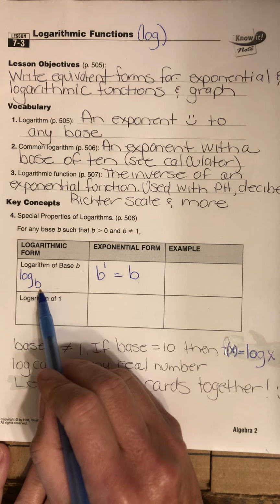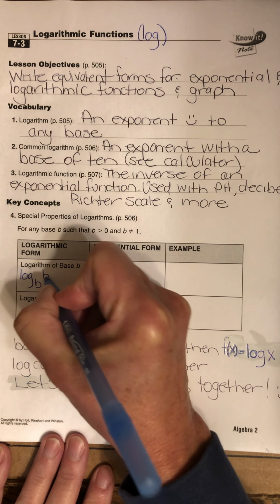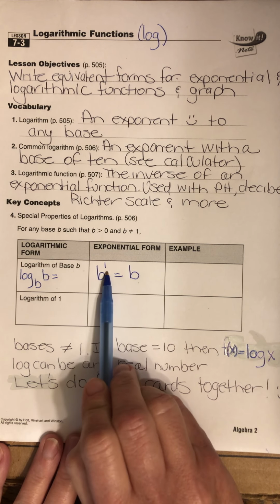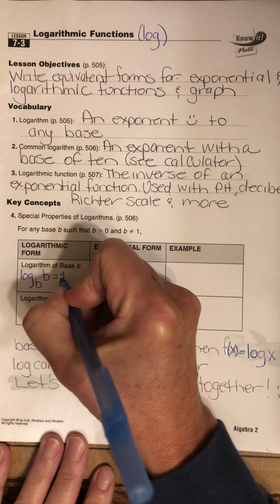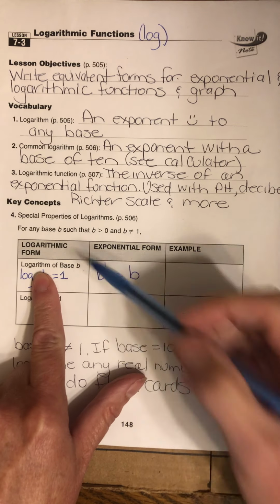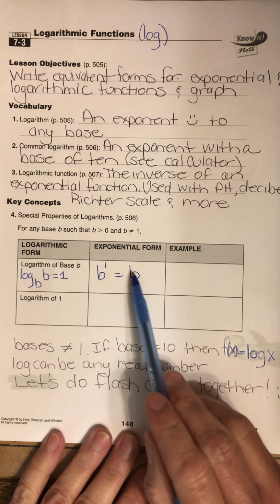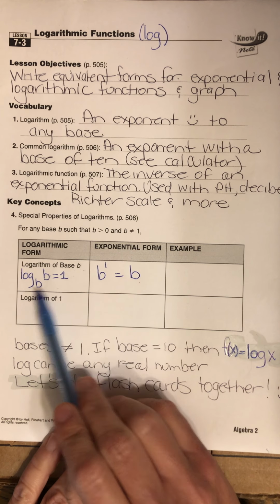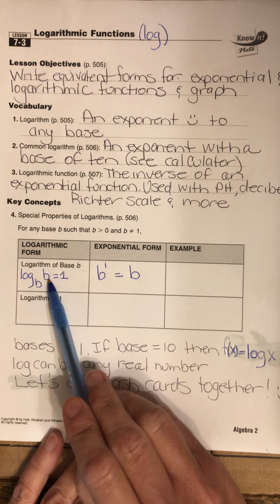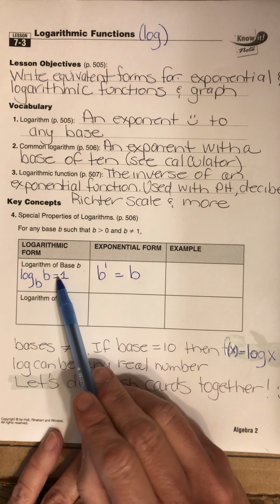And then the solution goes right next to it, level with the log, and then we put an equal sign and we put the exponent, which in our problem was 1. So remember, a log is an exponent, and this says that the log equals 1. So again, base, exponent, solution. To write it as a log, you write log, base, solution equals 1. And the way you say this is log base b of b is 1.